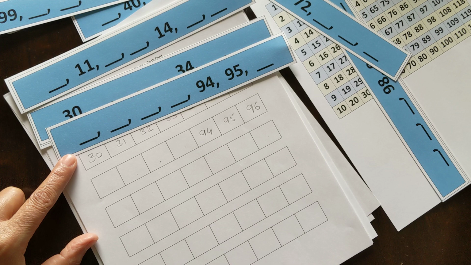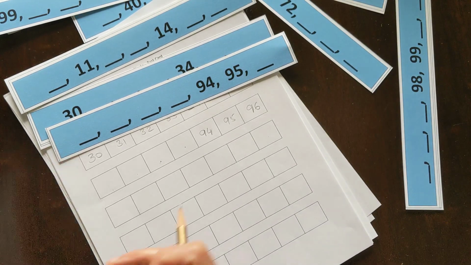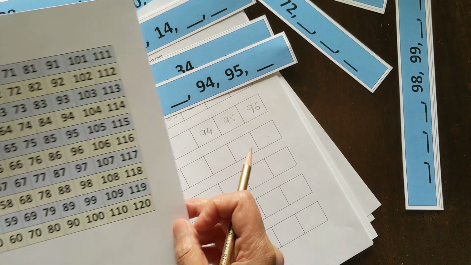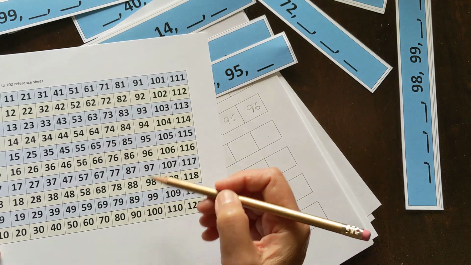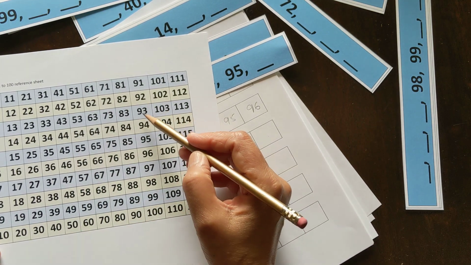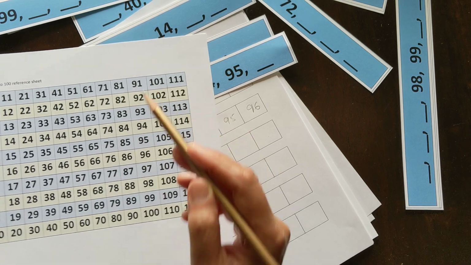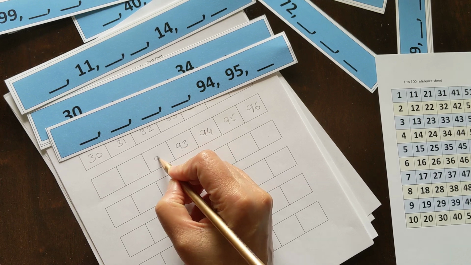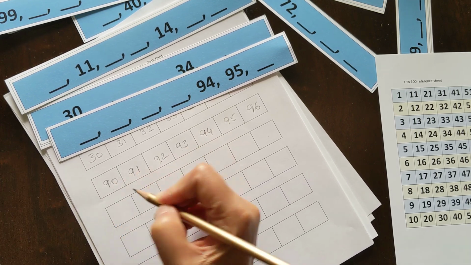If I have a problem finding out what number is right before 94, I'll use my reference sheet, and the number right before 94 is 93, 92, 91. So 93, 92, 91, and 90.